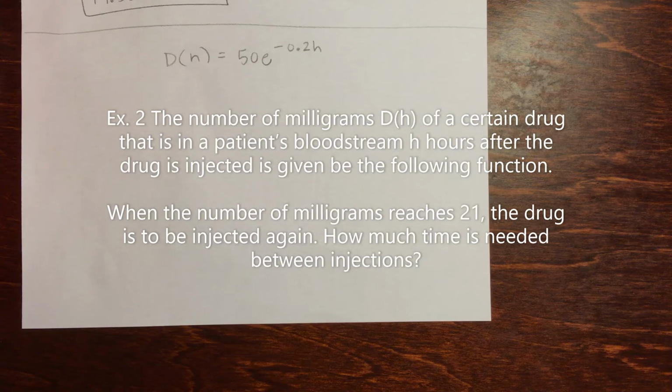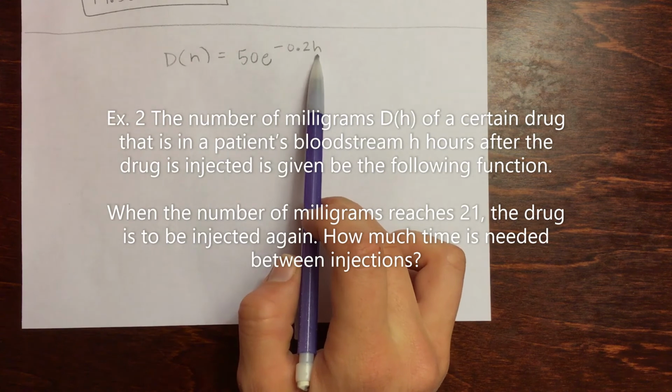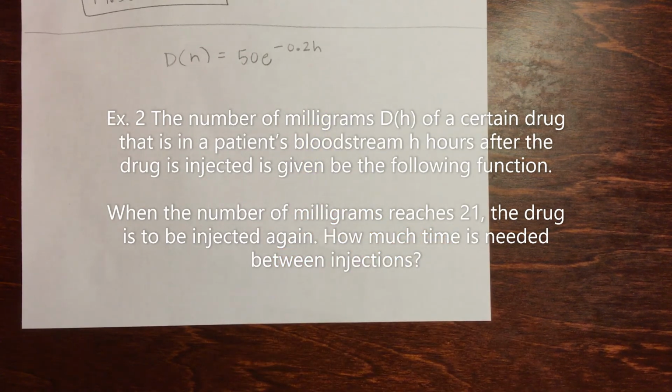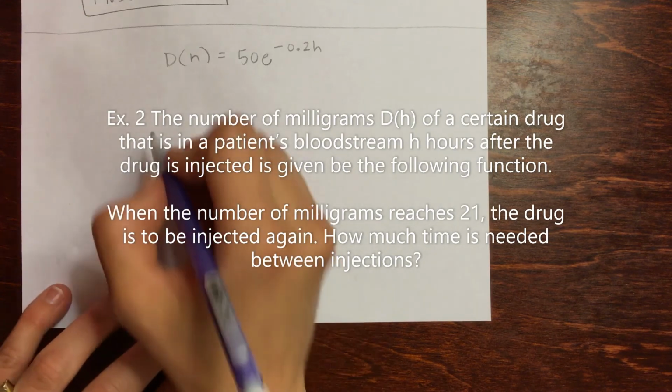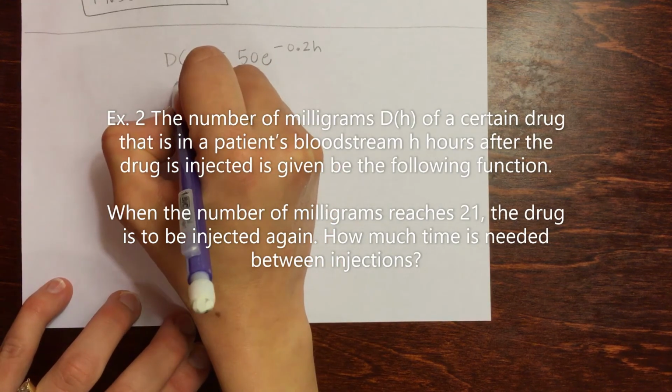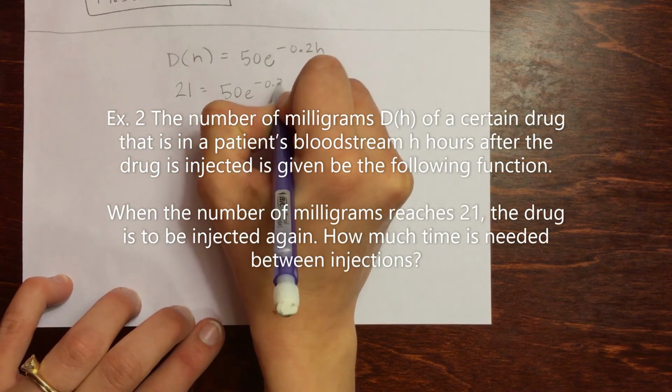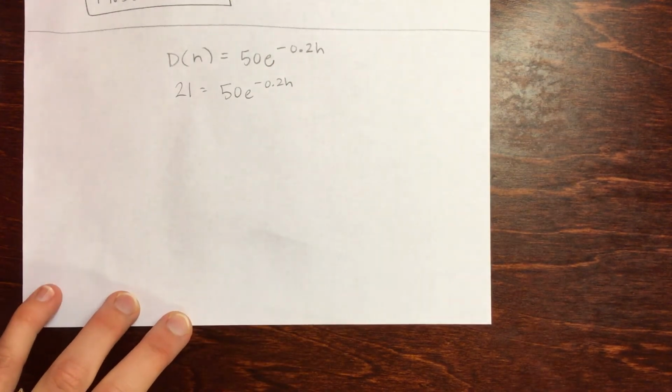So we're given this equation for the amount of the drug in your bloodstream, and we're asked to figure out when the equation is equal to 21. When, how many hours? So we're looking for H. So when is our amount 21? When is my equation equal to 21? And I'm looking for when, so I'm solving for H.